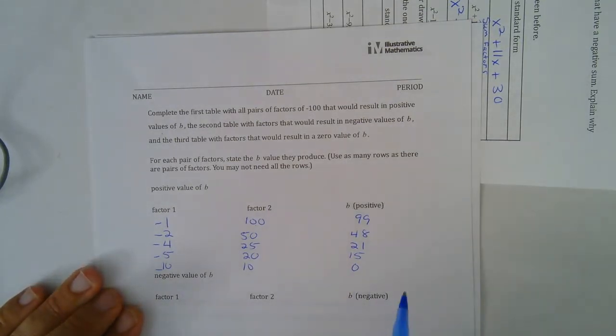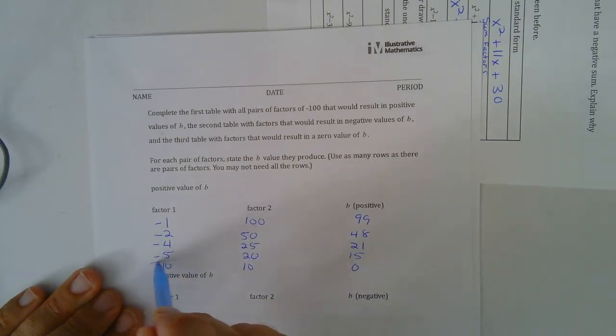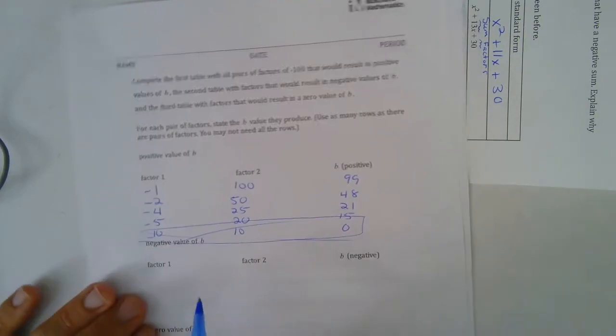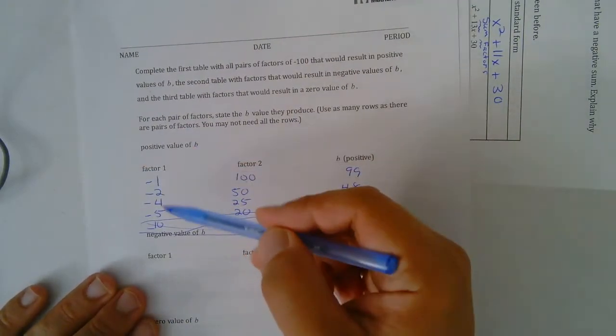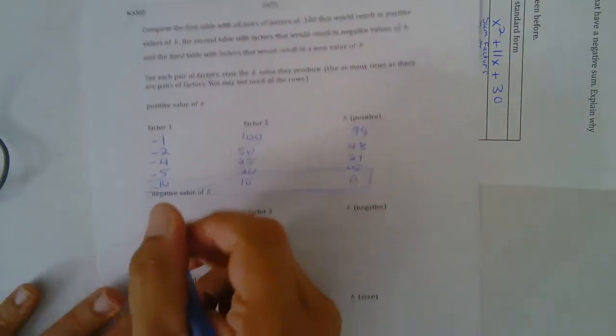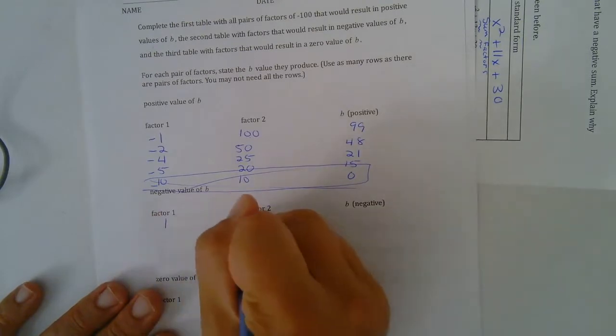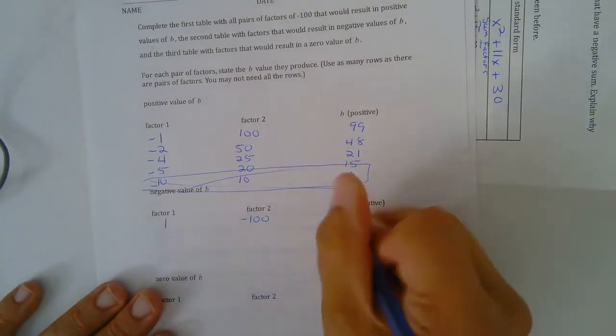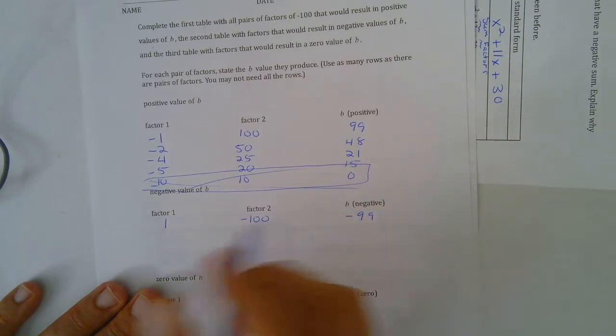So if you notice here, to have a positive value, this one here wouldn't really count. So we can rule that one out. So here, to have negative values of b, we can take these ones and just change the negative sign to be over here. So what I mean by that, we can have 1 and negative 100. If I add that, 1 plus negative 100 is negative 99.